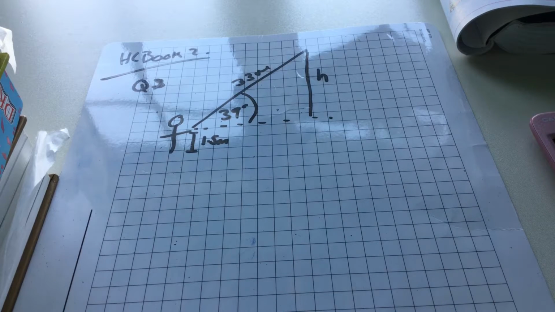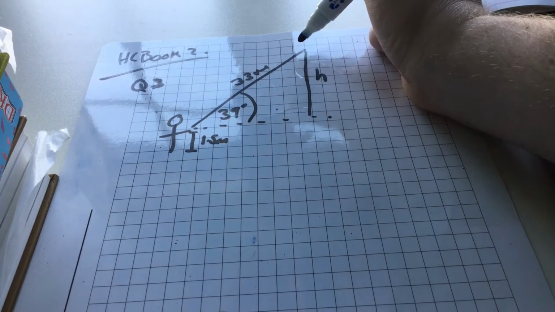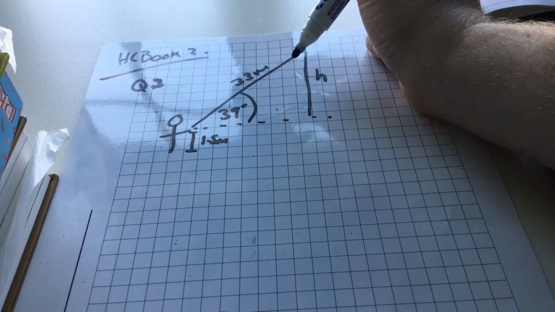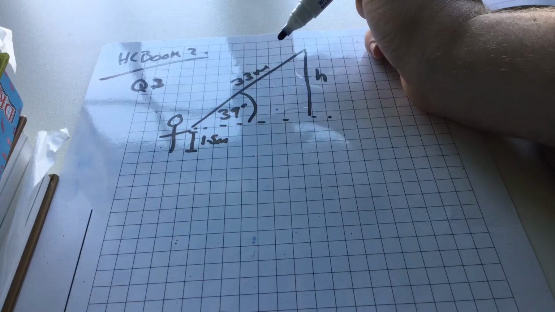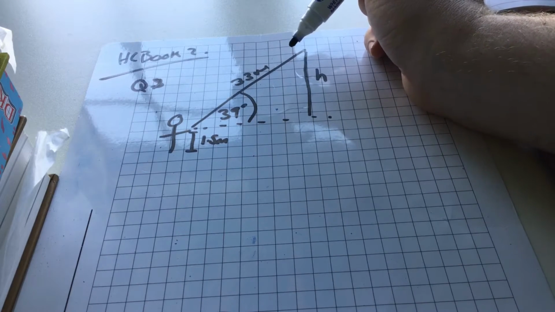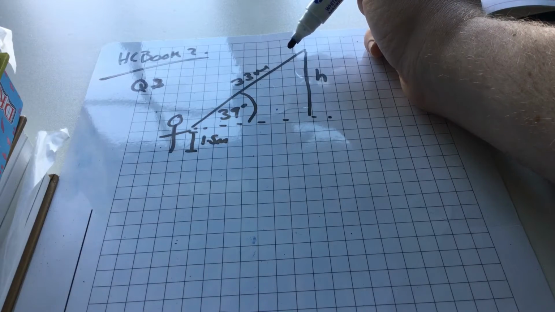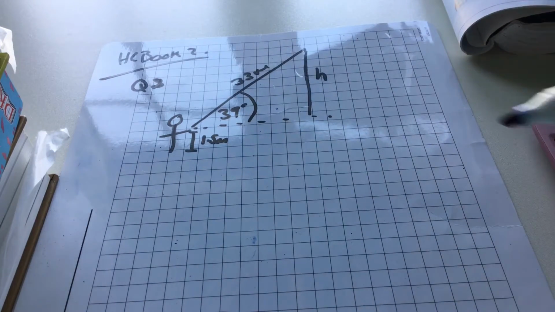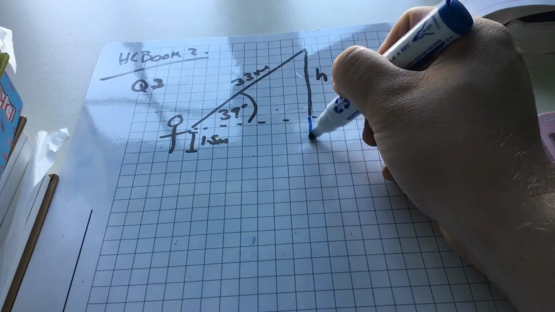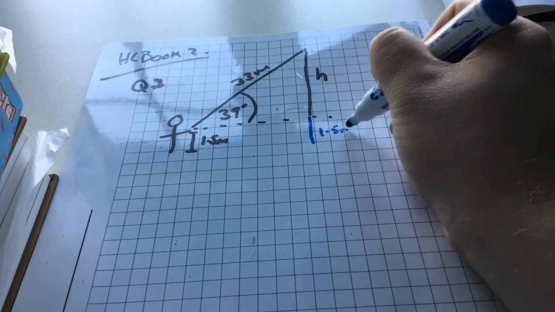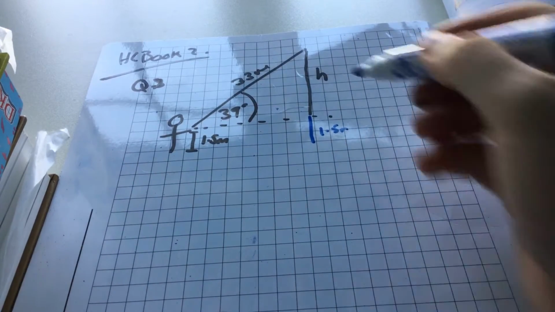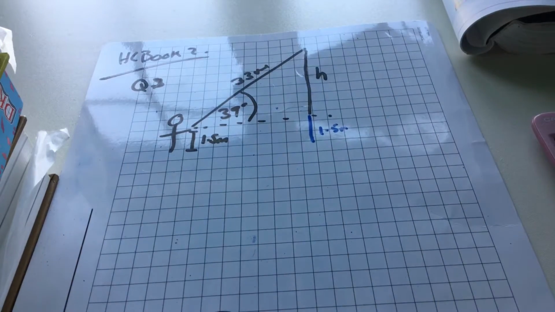The boy is flying his kite. The string is 33 meters long. He's 1.5 meters high, and the angle is 39 degrees. How high is the kite above the ground? Again, the height is above the 1.5 meters that he's holding the string above the ground. So we need to find the height and then add 1.5.